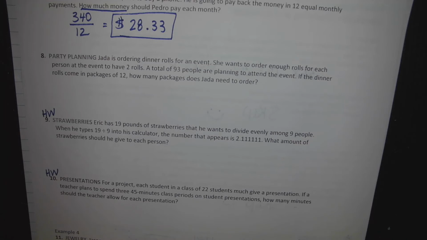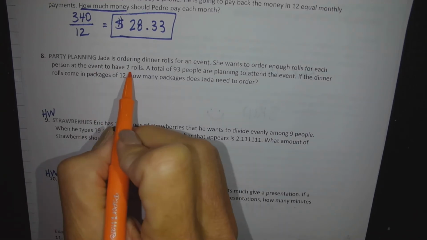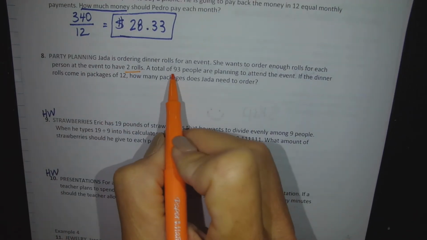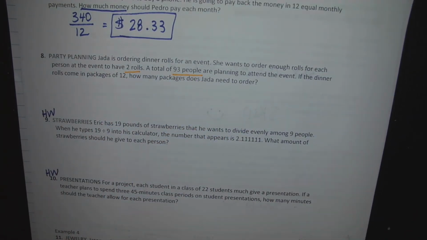As you're working on it, I'm going to read it out loud. Okay. Jada's ordering dinner rolls for an event. She wants to order enough rolls for each person at the event to have 2 rolls. Okay, that looks important. A total of 93 people are planning to attend. If the dinner rolls come in packages of 12, how many packages does Jada need to order? This sounds like a multi-step.